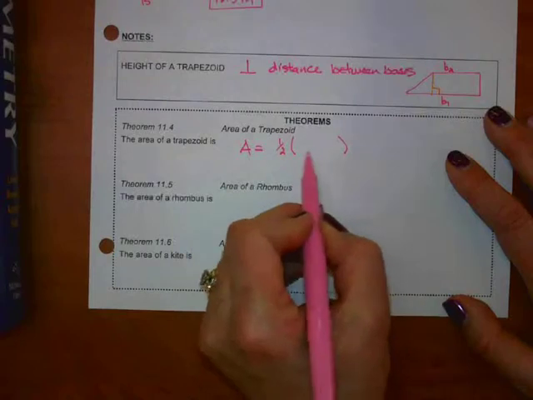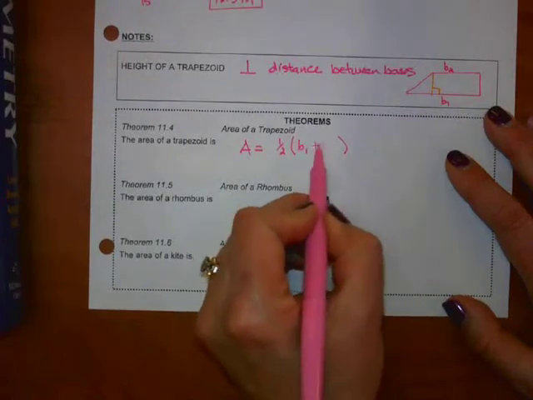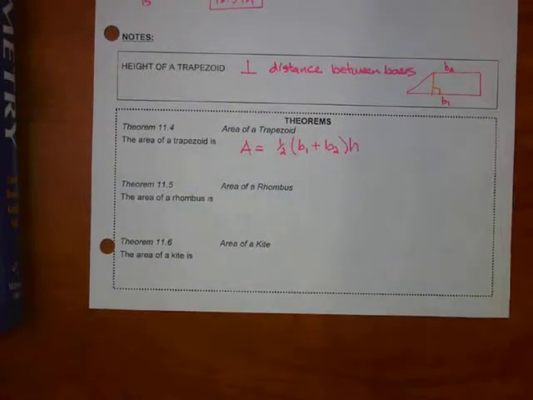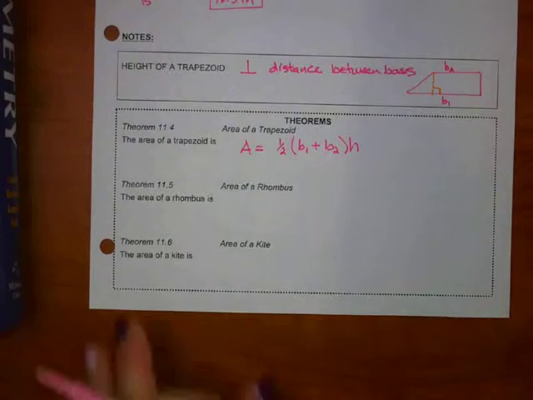What goes inside here? Do you remember? Base 1 plus base 2. Right on. Times what? That's it. Add the two bases, cut it in half, and multiply by the height. Easy way to look at it: cut the height in half, multiply it by the two bases added together. It's all multiplied, so you can do it in any order.